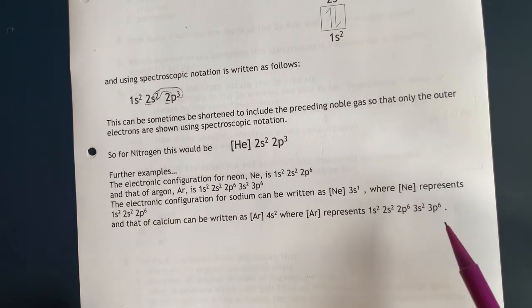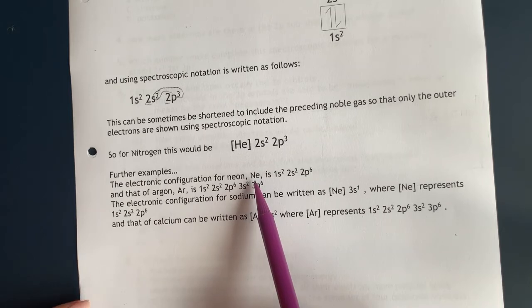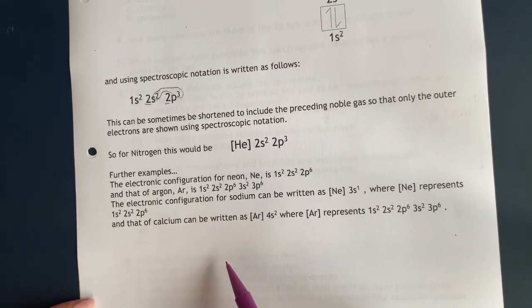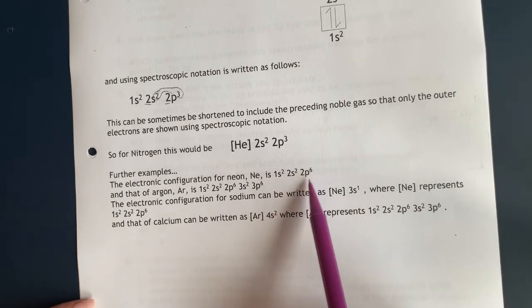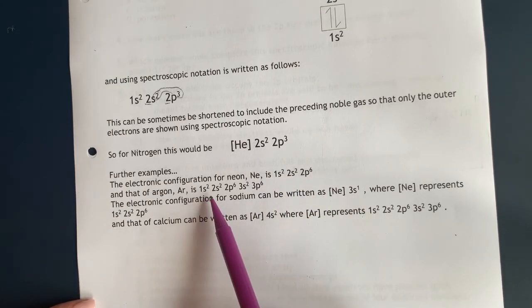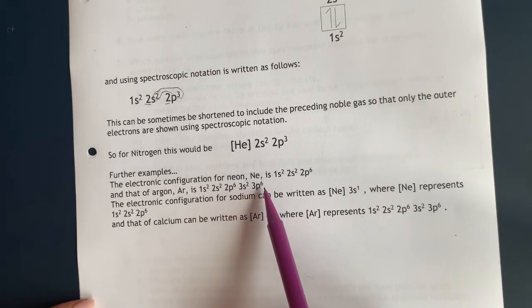So we've got some further examples down the bottom here. Having a look at neon. Neon's electron configuration is 1s2, 2s2, 2p6. Argon's 1s2, 2s2, 2p6, 3s2, 3p6.